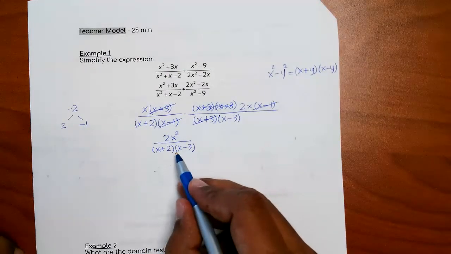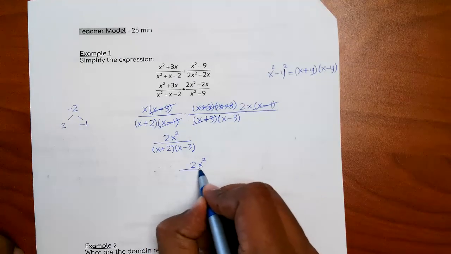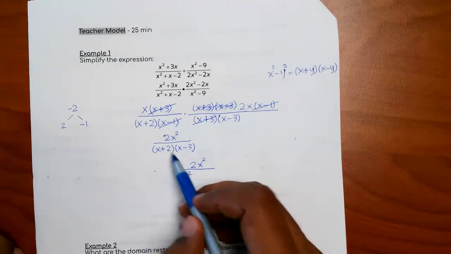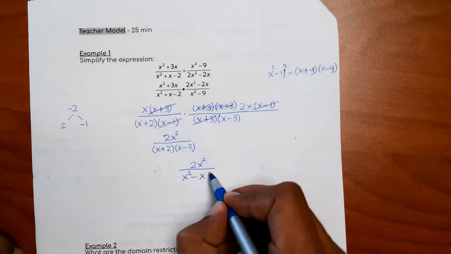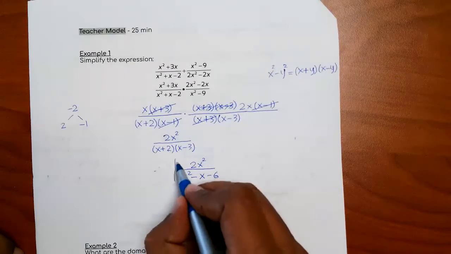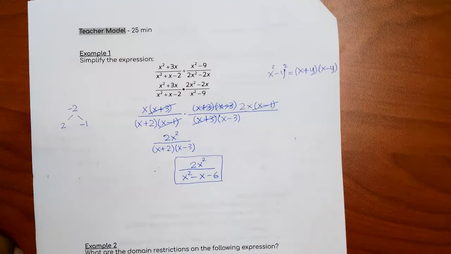Then when we multiply these together, we will have 2x squared upon x squared plus 2x, negative 3x is negative x. 3 times negative 2 is negative 6. So this is our final simplified expression.